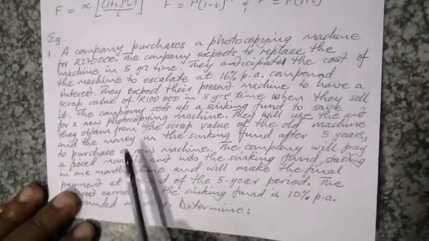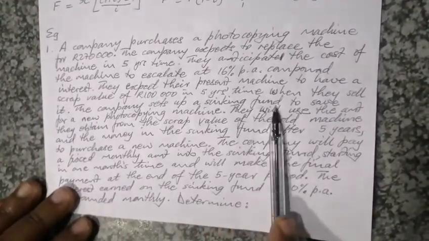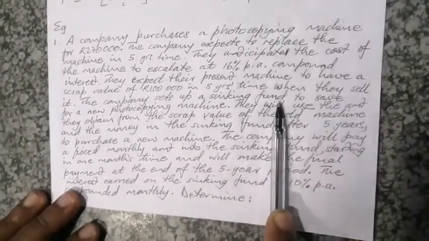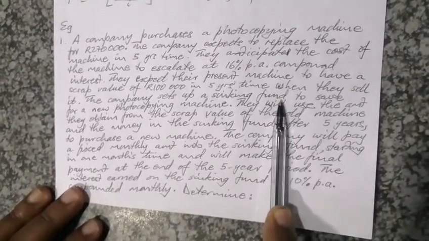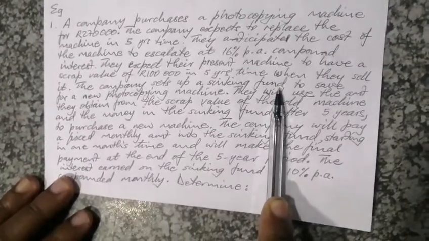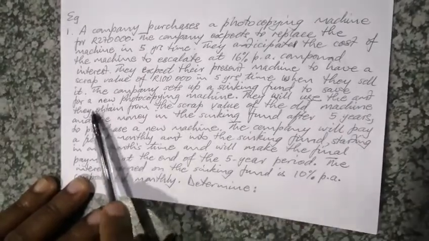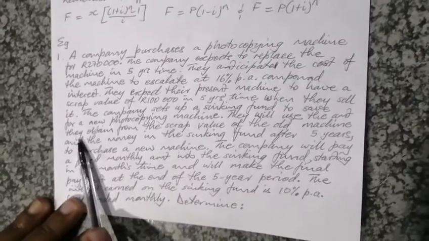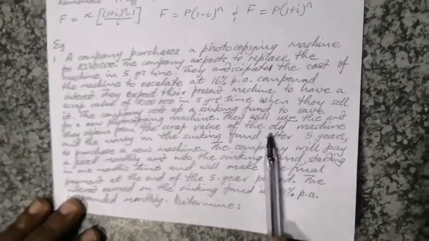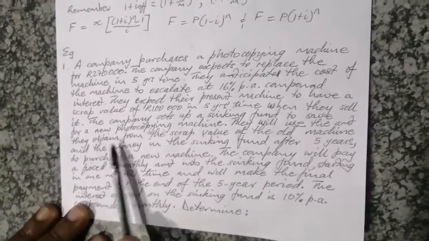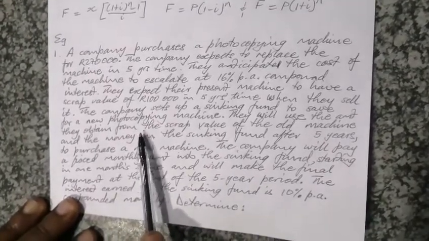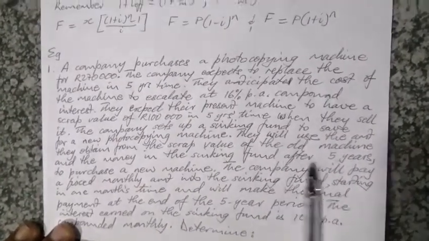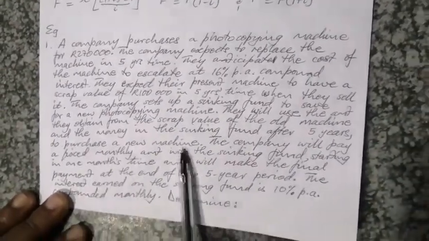When they sell it, the company sets up a sinking fund, which we also defined above as funds set aside as an annuity to replace an item, to save for a new photocopying machine. They will use the amount they obtain from the scrap value of the old machine and the money in the sinking fund after 5 years to purchase a new machine.